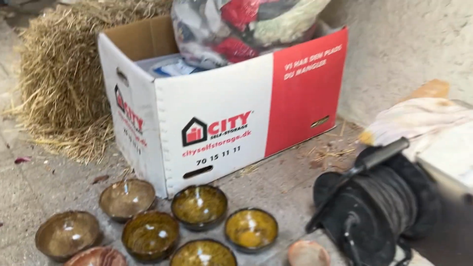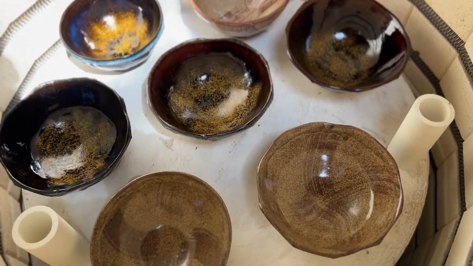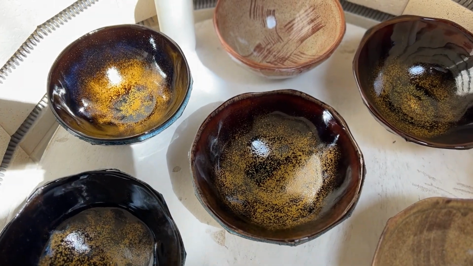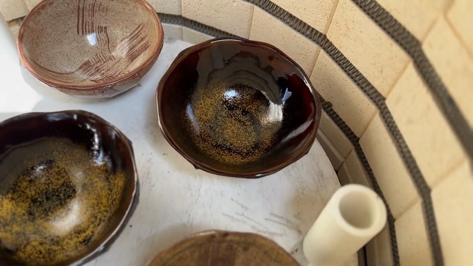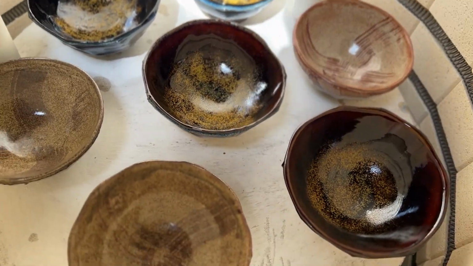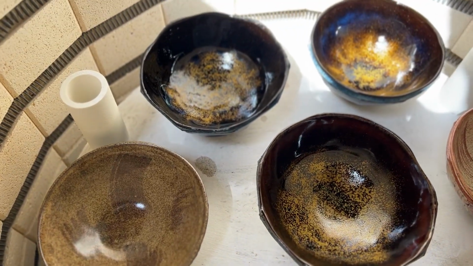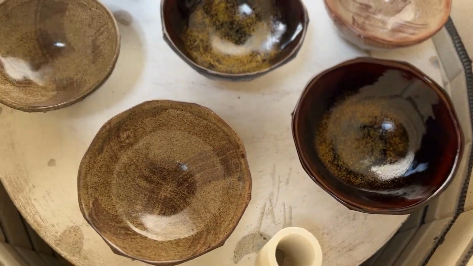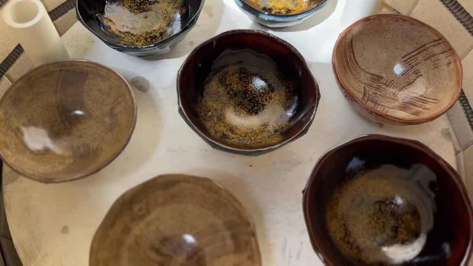So let's look at what comes up here. This is really, really nice. These are some of the Temmoku Gold that I added something to the rim. I can't remember which one is what here, but I definitely added something to the rim, and it's really, really beautiful. So yeah, I'm looking forward to checking my spreadsheet and seeing exactly what I did here.